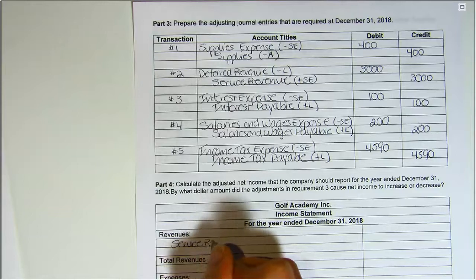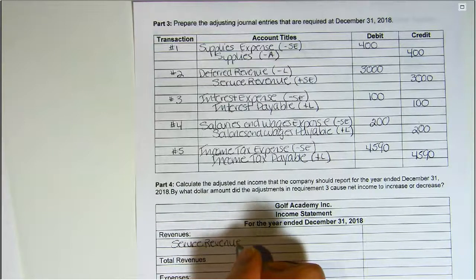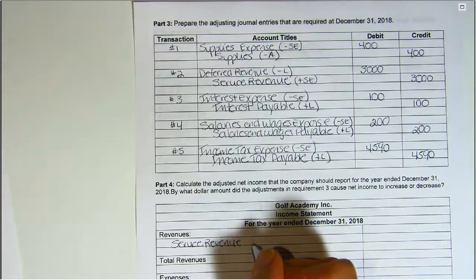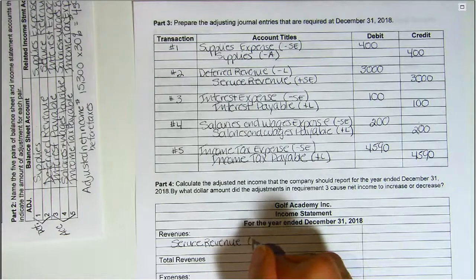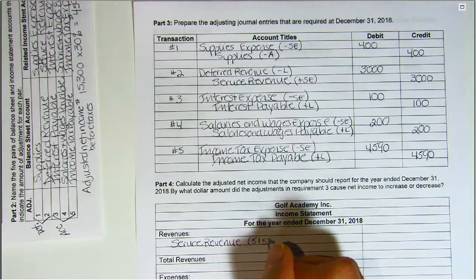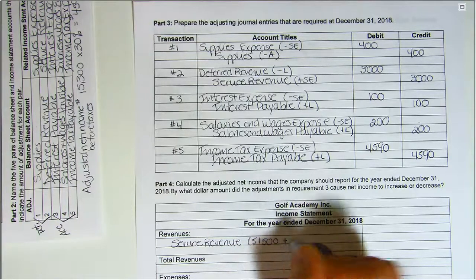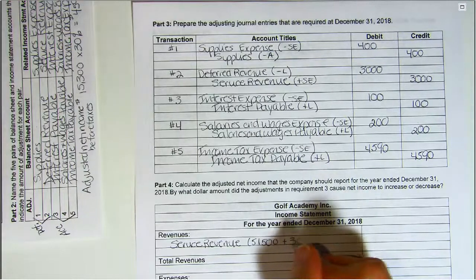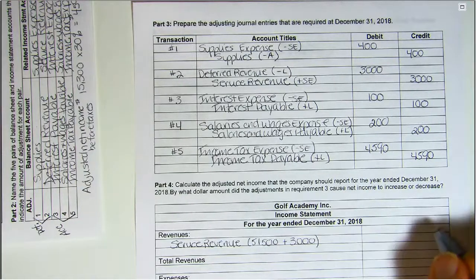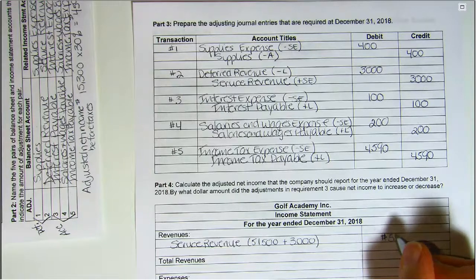Now in Connect you won't be able to show the math, but here I'm going to show the math so that you know where I got the amounts from. The unadjusted trial balance said $51,005, but then we just added another $3,000 to that. So the total is now $54,500.